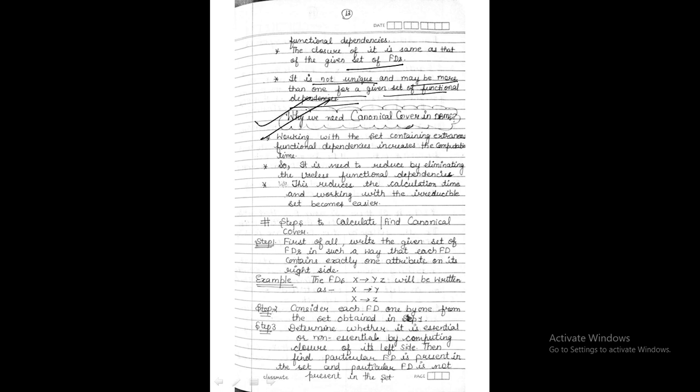Why do we need a canonical cover in a database management system? When we work with a set containing extraneous functional dependencies, it increases the computational time and we need to reduce it by eliminating useless functional dependencies. This reduces the calculation time and working with the irreducible set becomes easier. For calculating the canonical cover, there are the following steps we should follow.